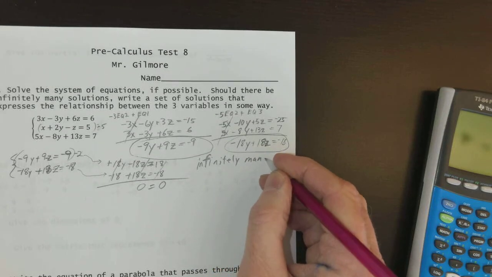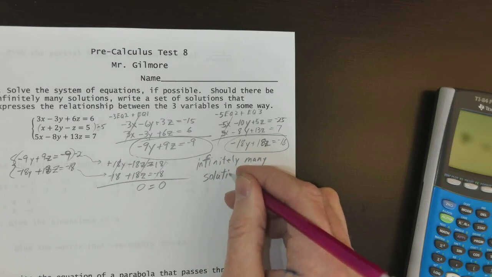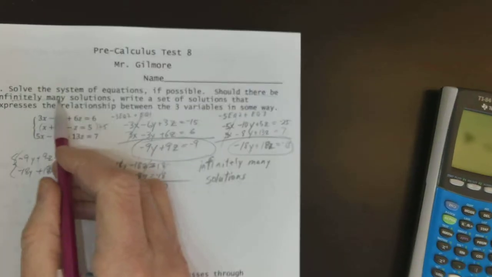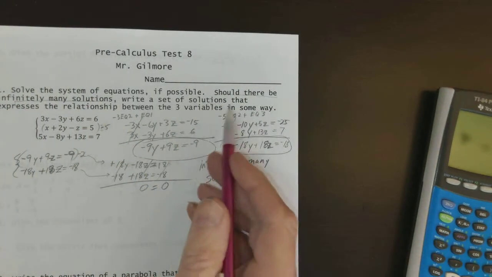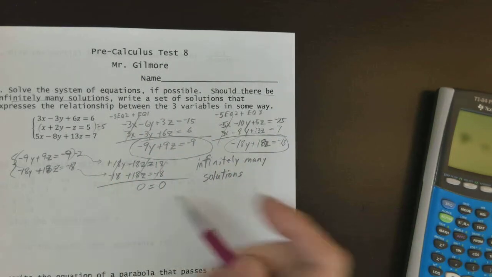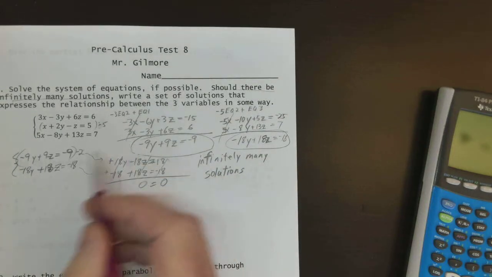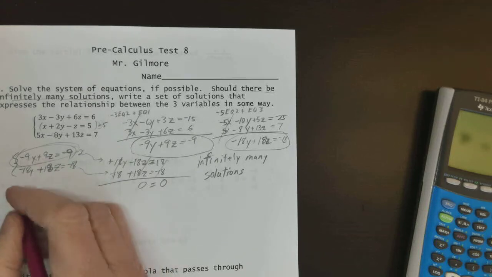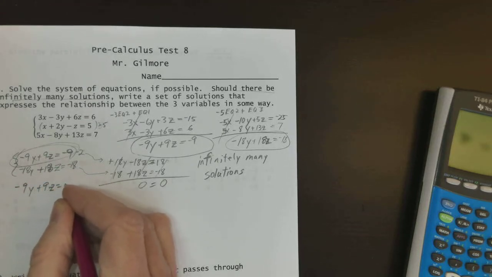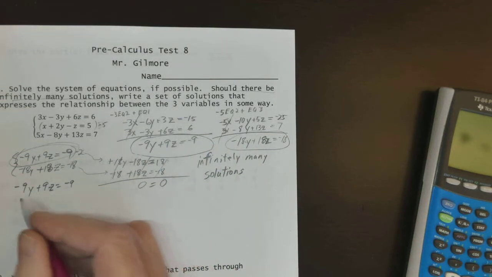All right. Now, our task here, should there be infinitely many solutions, is to write a set of solutions that expresses the relationship between the three variables in some way. So I'm going to take this equation, -9y plus 9z equals -9, one of the equations where I'm down to two variables. It doesn't matter which one you use.